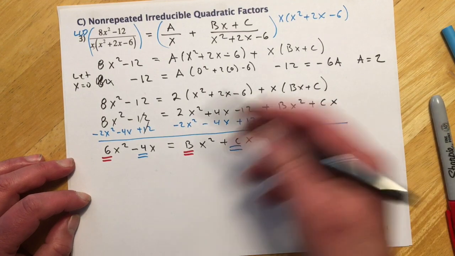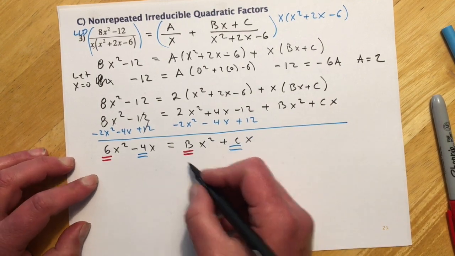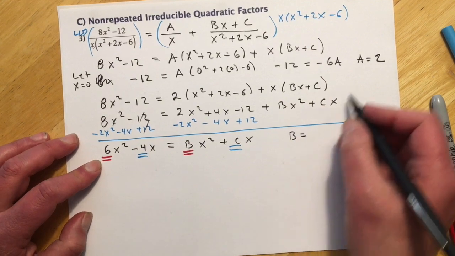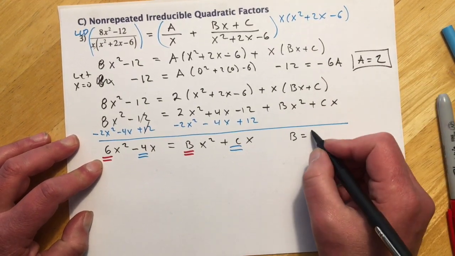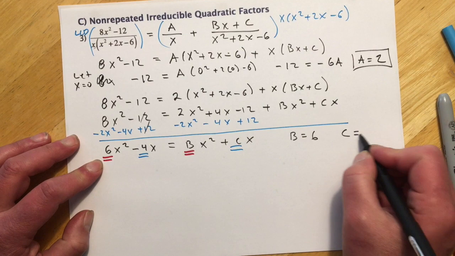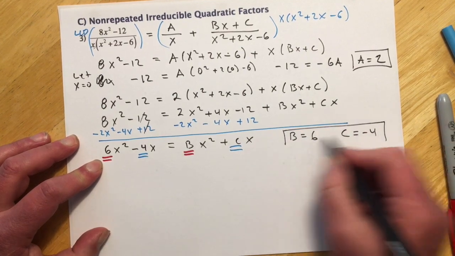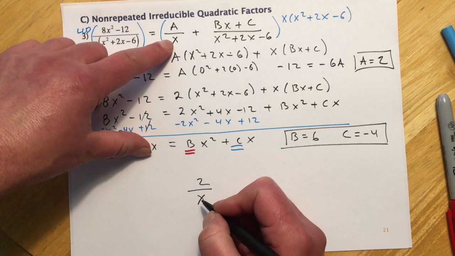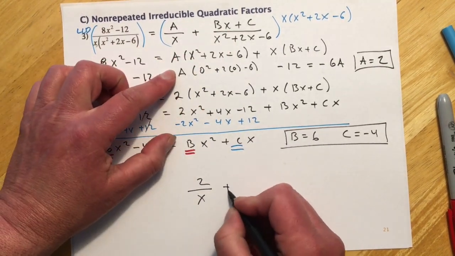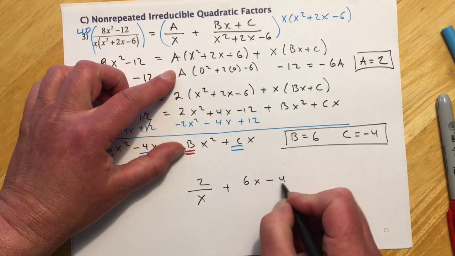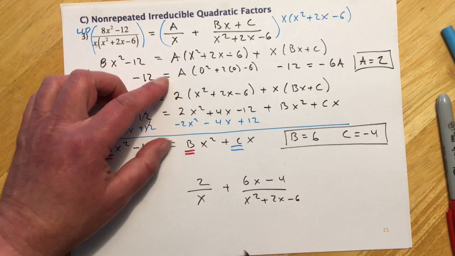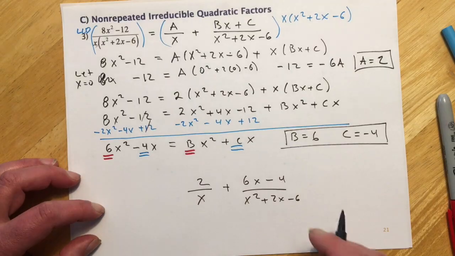And so this time I have enough space to write my answer. So right here, let me write down what I just said. So b equals 6, and c equals negative 4. So my answer would look like a is 2x, I'm just plugging right back in here, plus 6x minus 4 over x squared plus 2x minus 6. So that's how we go back and do the answer.